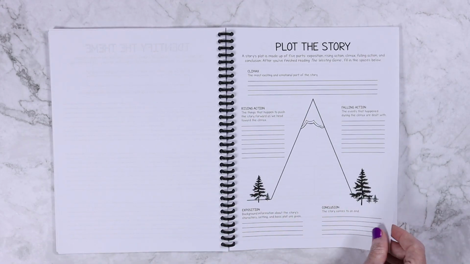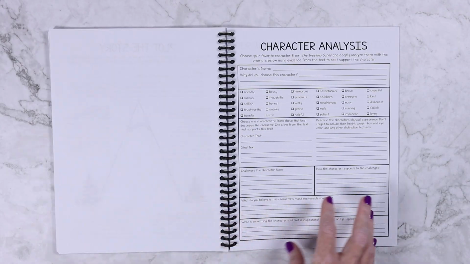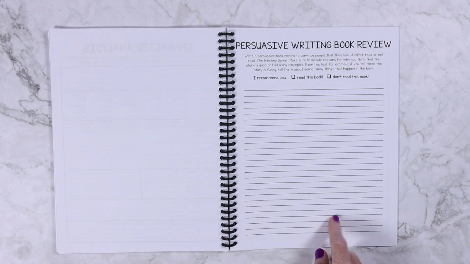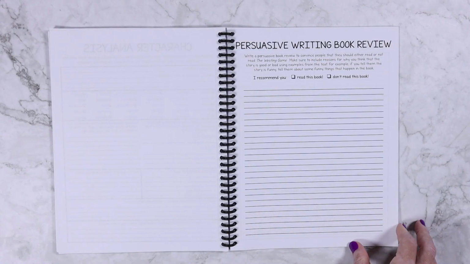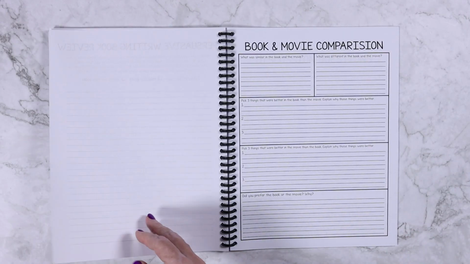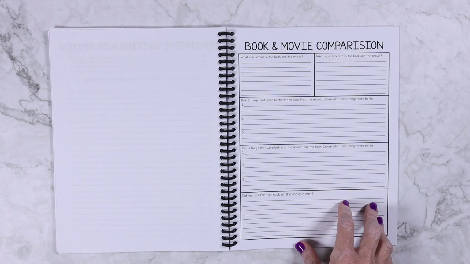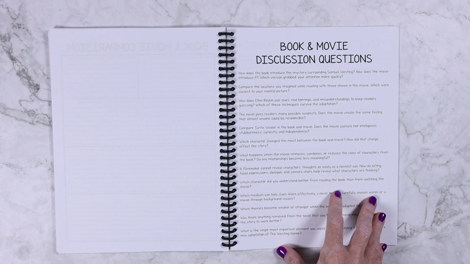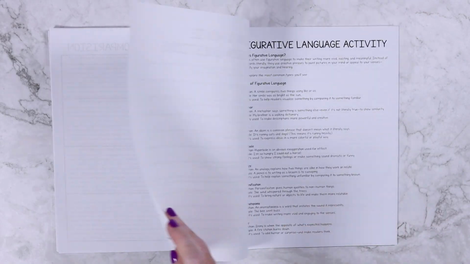Plotting the story in detail. Picking a character and doing a character analysis. Writing a persuasive book review. And so this is either going to be recommending or not recommending this book to somebody. Watching the movie and doing a book and movie comparison. And then having some book and movie discussions as well.